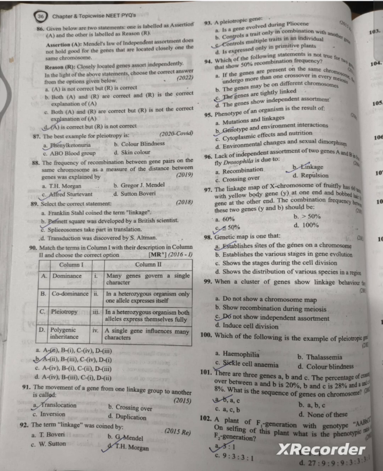Genetic map is one that option A, establishes sites of the genes on a chromosome. When a cluster of genes show linkage behavior, they option C, do not show independent assortment. Next question. Which of the following is the example of pleiotropic gene? Option C, sickle cell anemia.